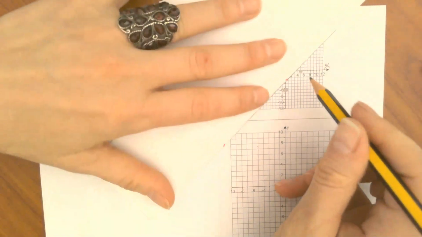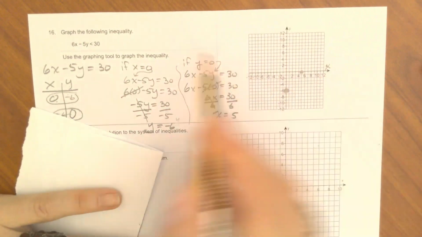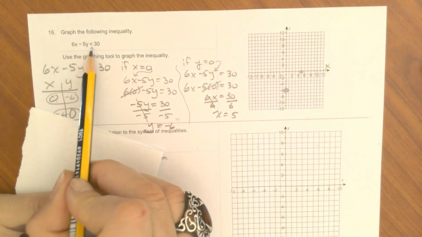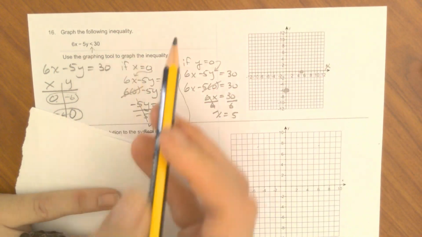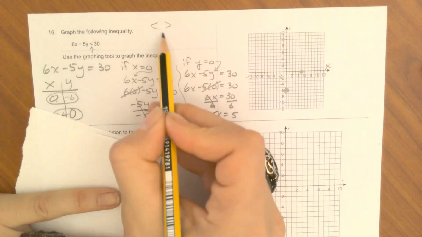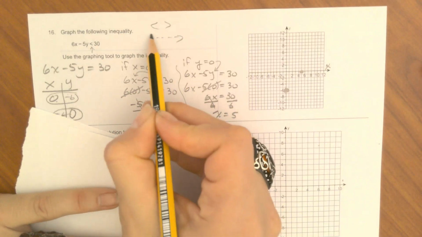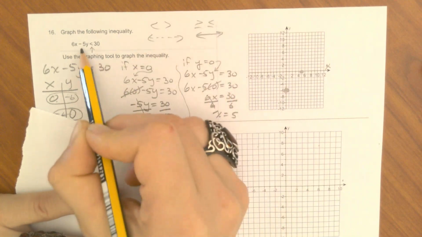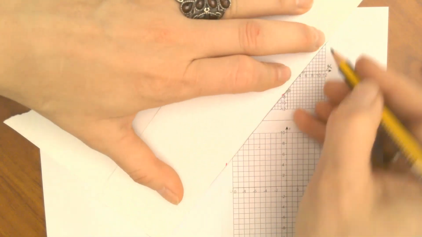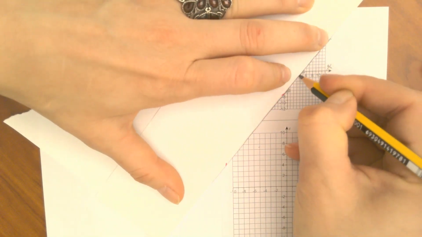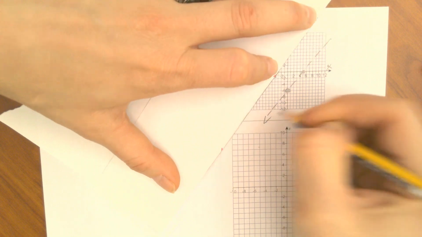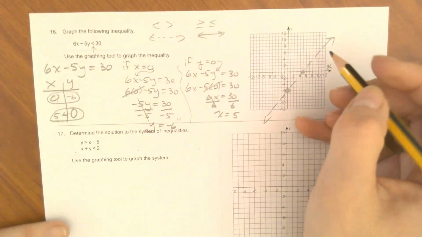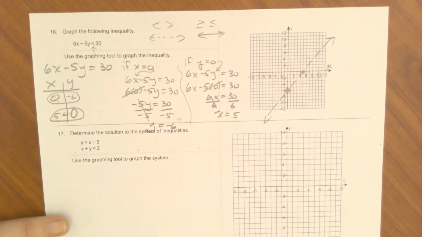Okay, wait, I don't want to make the same mistake as last time. Is this going to be a dashed or solid line? When it looks like this, there's no equal sign, it's dashed. When it has an equal sign, it's solid. So this one is dashed. So let's make a dashed line. There. Now I have to decide what side to color.